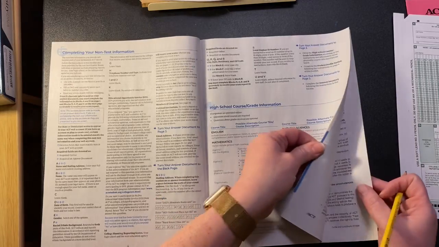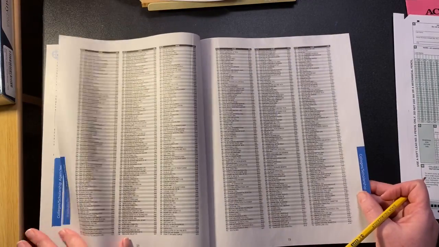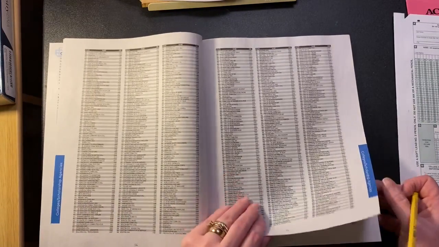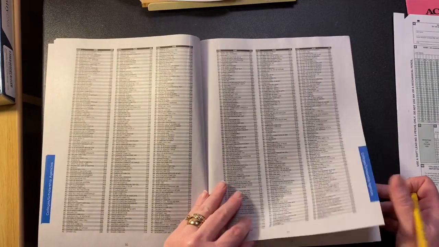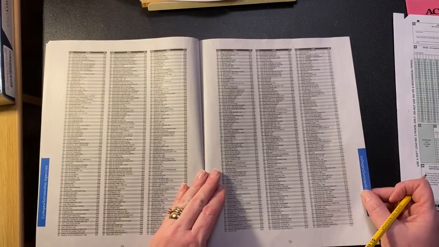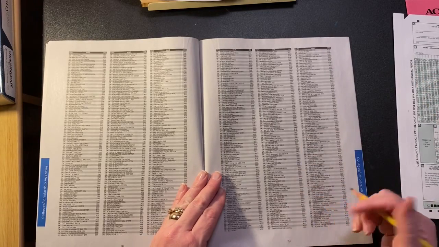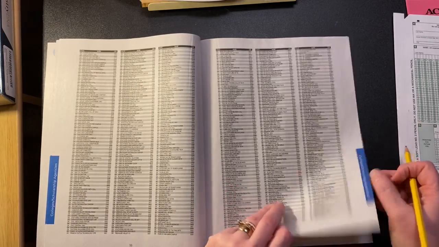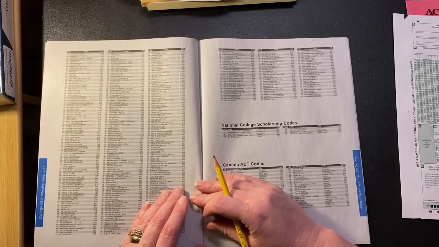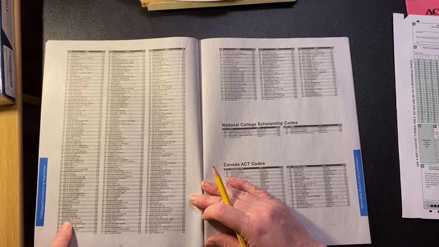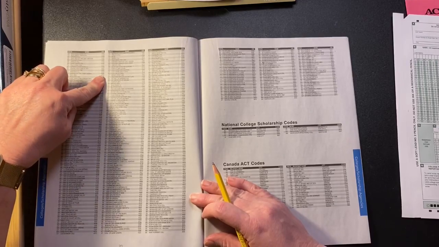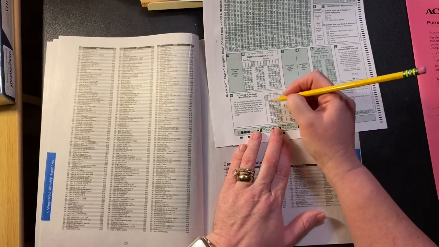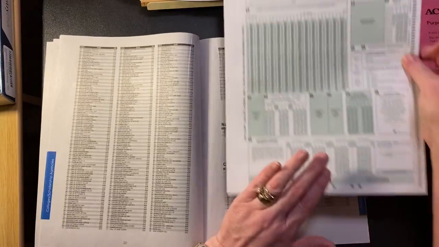So go with me to page 10, and they're the pages with the blue. So these are the scholarships and colleges you want to send your information to. So if there's a specific scholarship you wanted to apply for, look and see if it's here. Everything is done by state first. So if you're planning to go to a school in the state of Utah, you're going to have to go clear to the last 2 pages, and the schools for Utah are listed right here. So find your codes, write your codes in, and then be sure you fill in the corresponding number below.